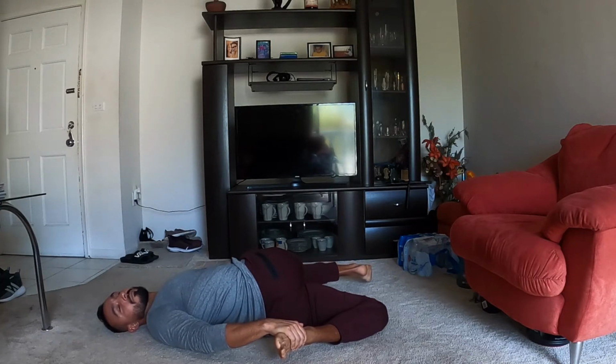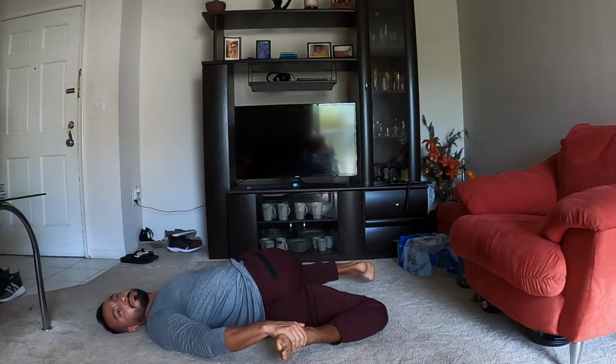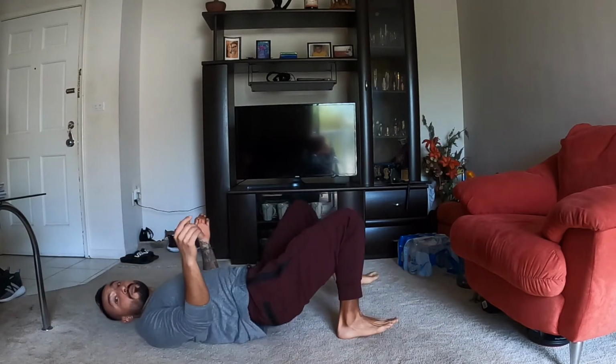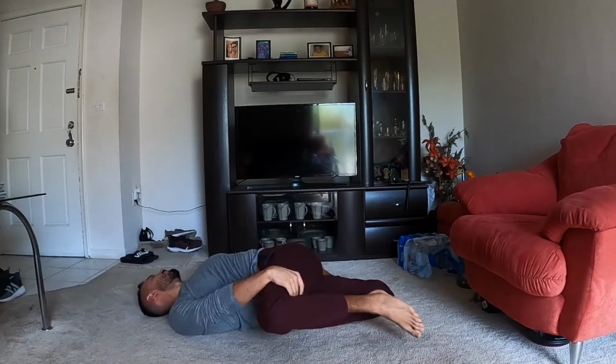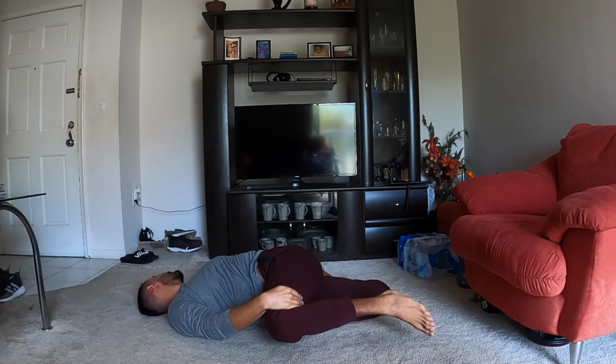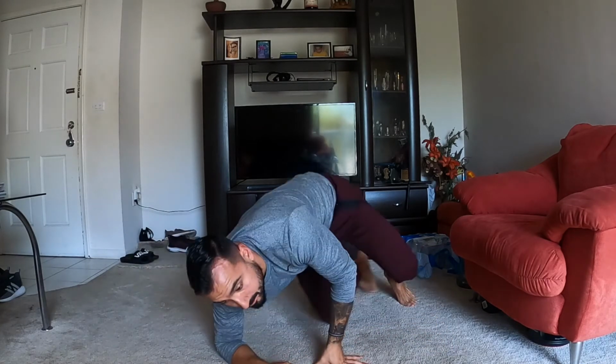So I'm going to go ahead and do that. I'm going to make sure I do both sides. Normally we would do both sides two times. I recommend doing two sets of 35 seconds each side. But just for time purposes, I'm just going to do one side, and we're going to jump into the active part.